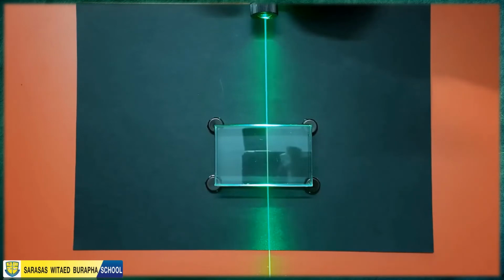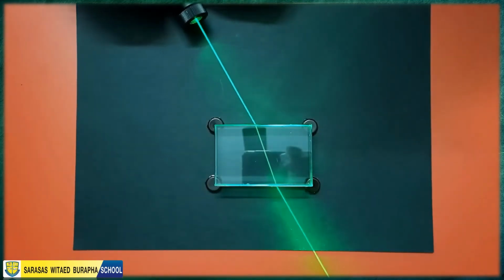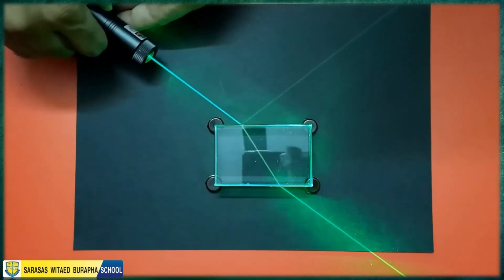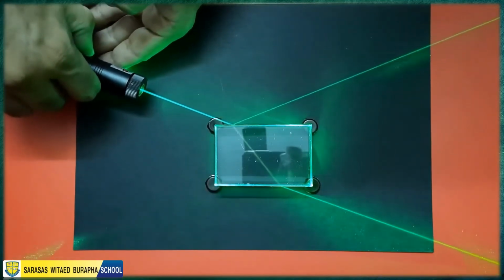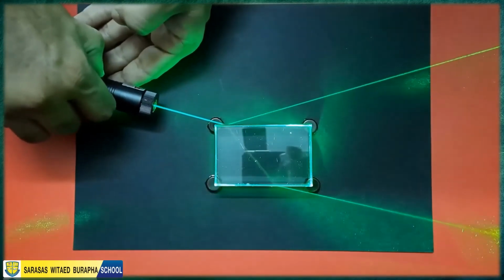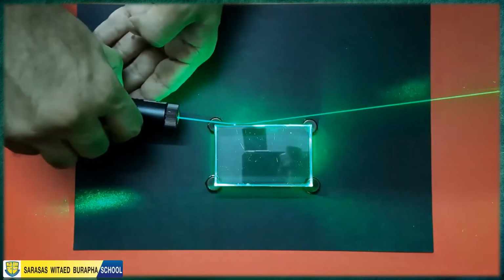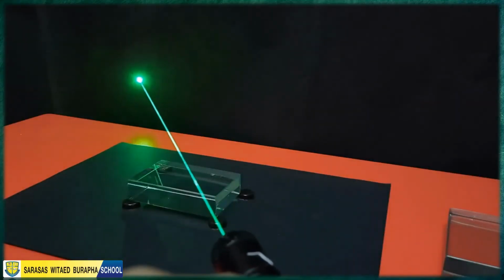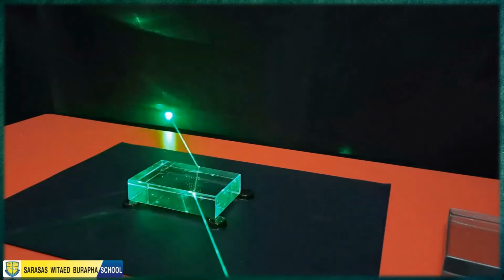Now change the direction of laser beam and increase the angle of incidence. You will observe a slight bending of laser beam towards the normal in the glass slab. Increase the angle of incidence further and you can see the amount of bending of laser beam also increases. Observe the refraction of laser beam through a different angle for better clarity. Here you can see in air medium the laser goes straight, but when it enters the glass medium, bending takes place.